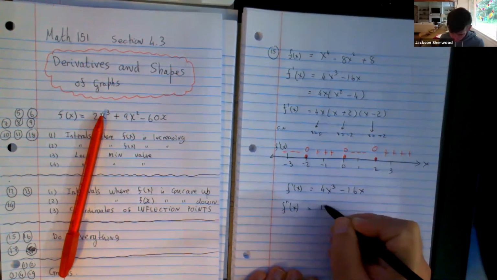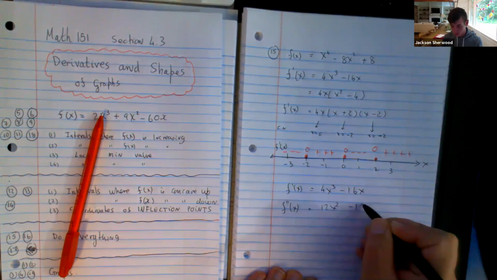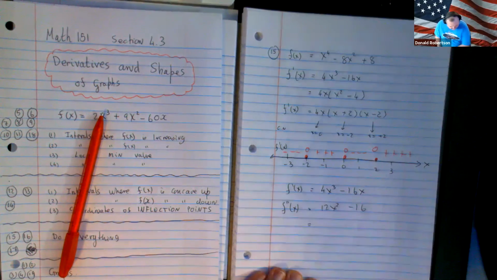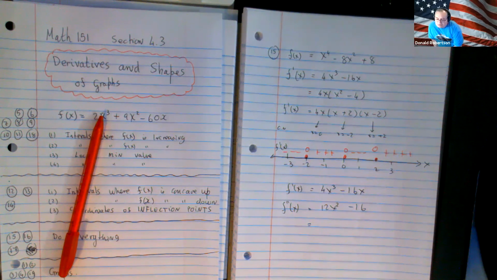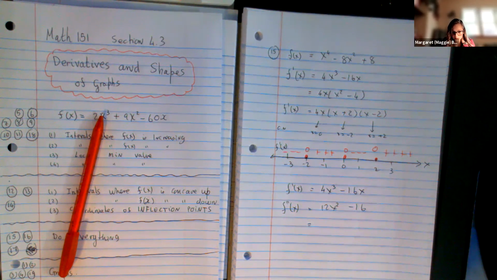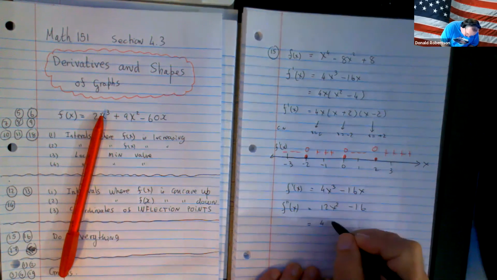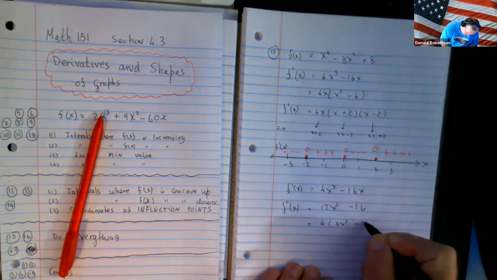Another power rule. Okay, we're going to make it look as pretty as we can. I don't know how pretty this is going to be, but I'm going to try my best. Anything you can do here? A lot of work. I don't think there's much benefit in pulling out a 4, but I could.